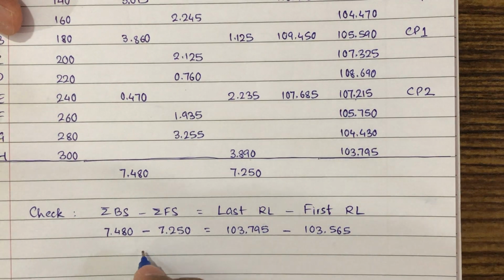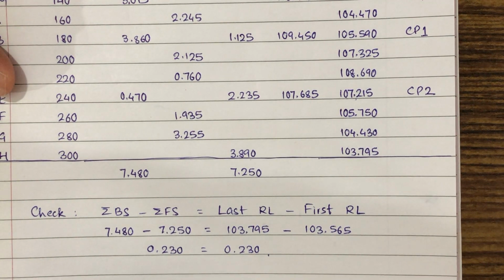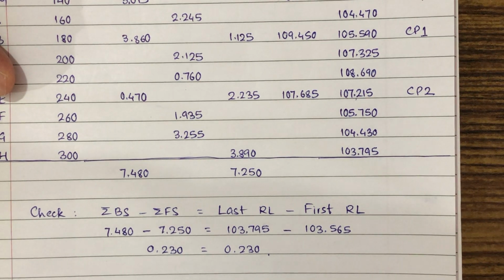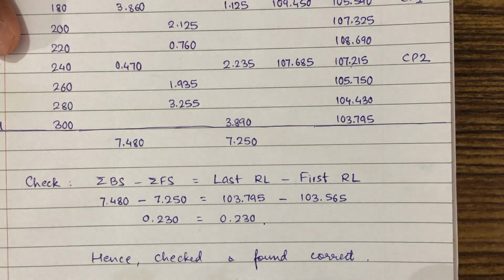So this value comes out to 0.230 and this value also comes out to 0.230. Hence it is checked and found correct.